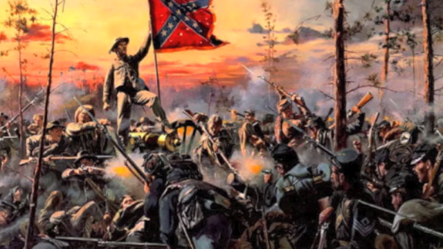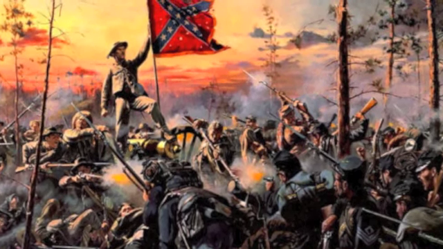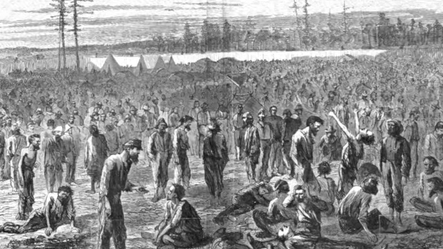It is estimated that 30% of the male population from the southern states were either killed, wounded, or taken prisoner. Two-thirds of the soldiers that died during the Civil War died from disease. Another sad fact is 58,000 perished in prison camps.